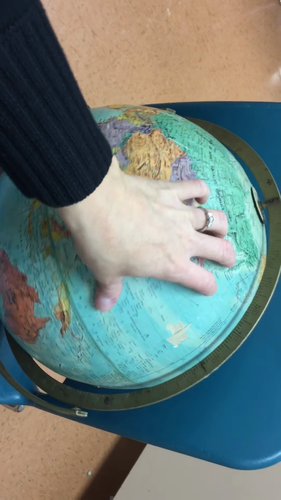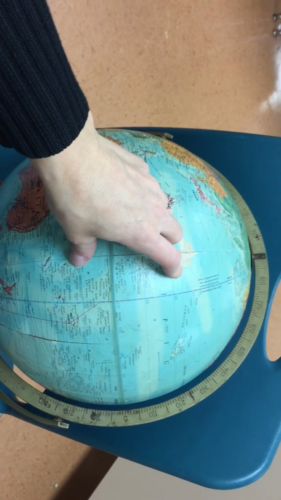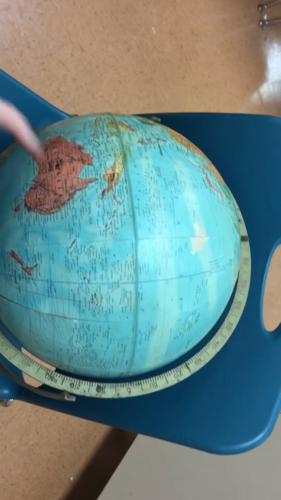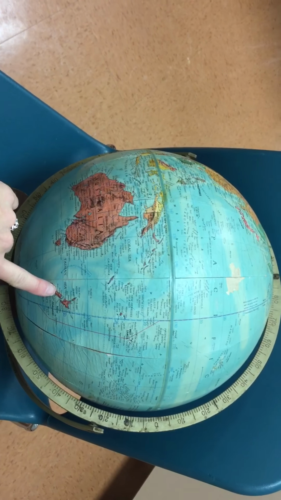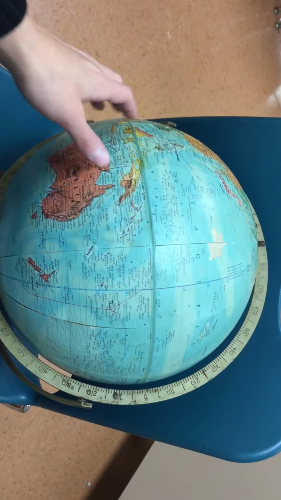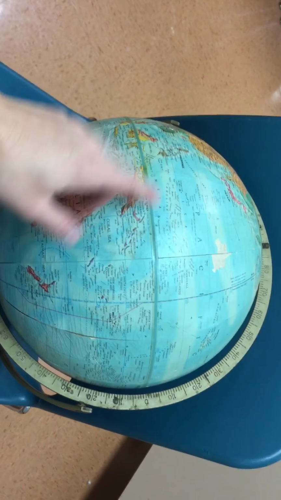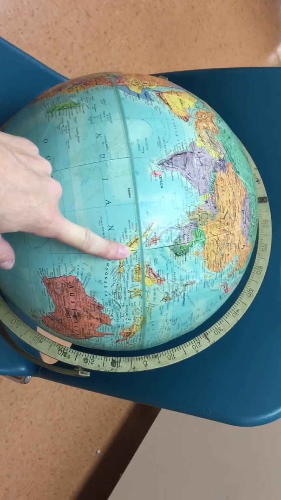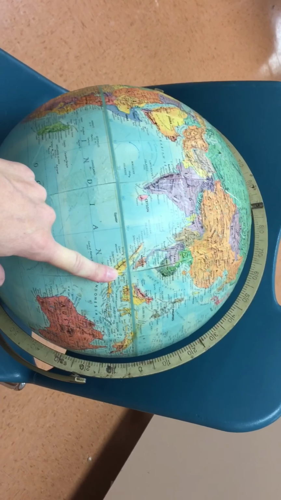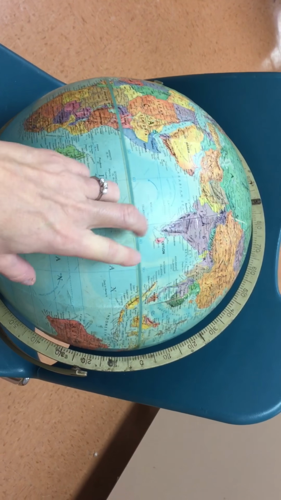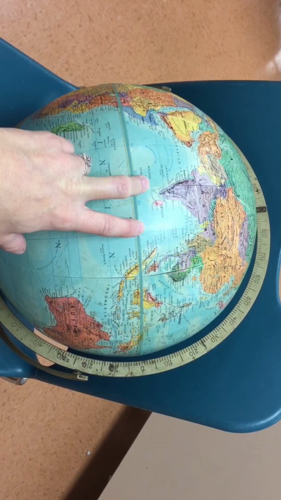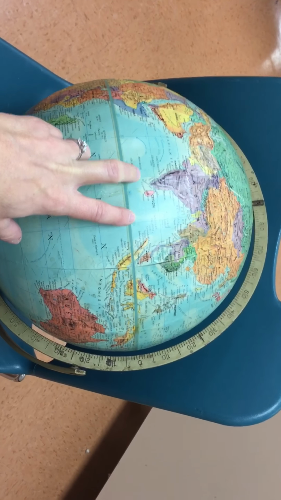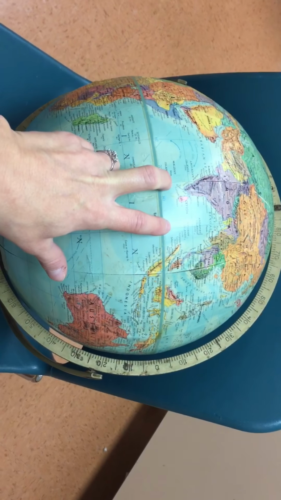So basically, if you wanted to look at who gets to celebrate New Year's Eve first, technically New Zealand is one of the bigger countries celebrating New Year's Eve first, and then an hour later, an hour later, and so on. Why are each of these lines an hour? Well, because in 24 hours, the Earth will turn completely, 360 degrees. So 360 degrees divided by 24 hours gives you 15 degrees of longitude.